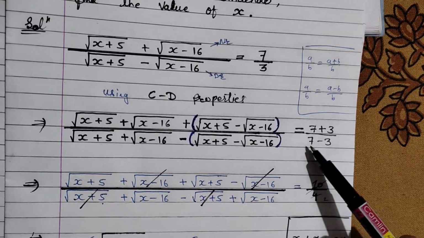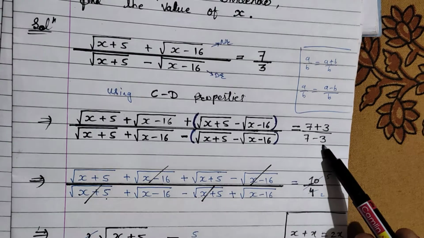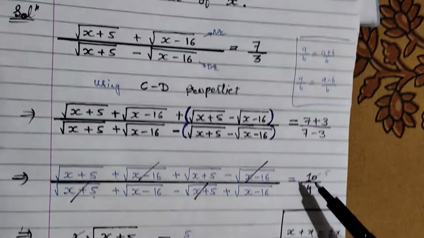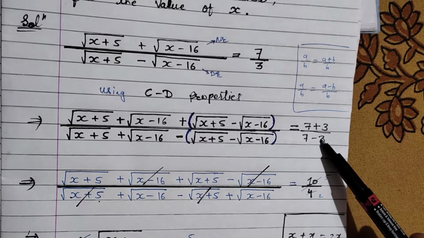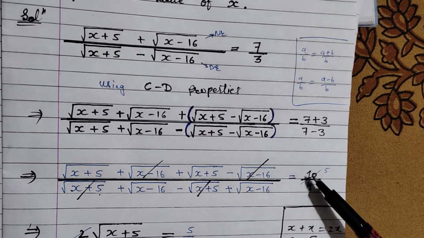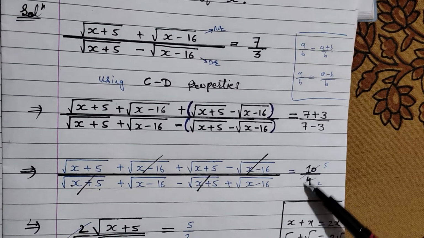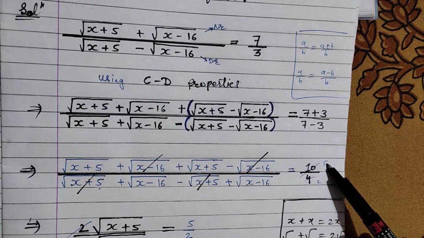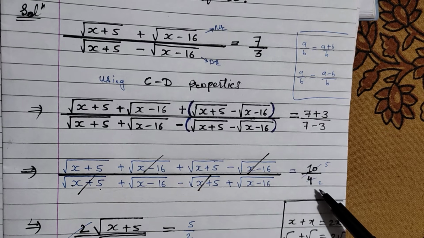On the right side, 7 plus 3 is equal to 10, and 7 minus 3 is equal to 4, we write here. Both terms we cancel by dividing by 2: 10 divided by 2 is 5 and 4 divided by 2 is 2.